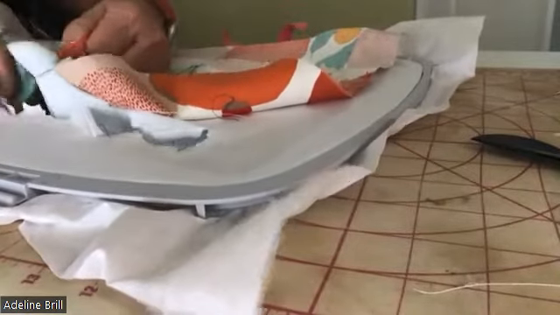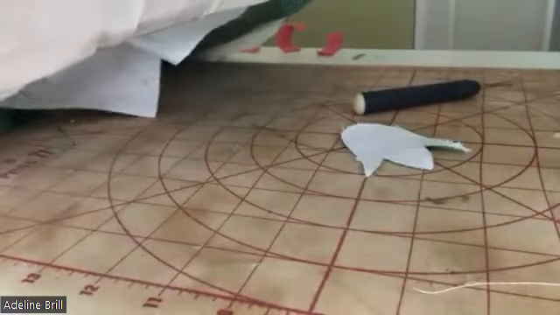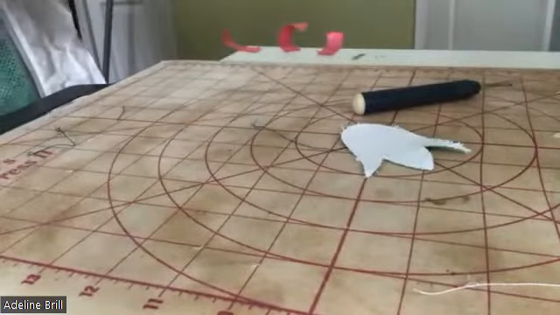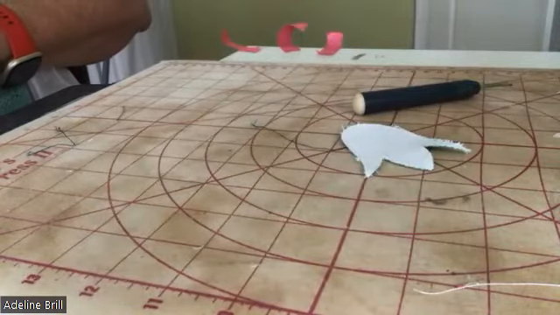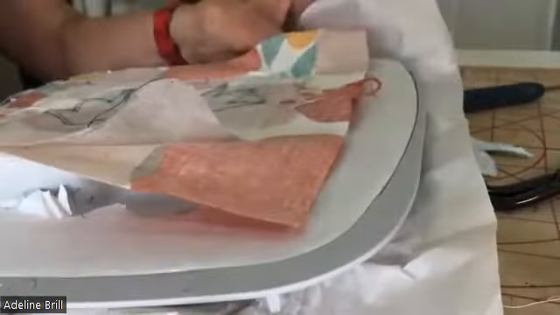Boy, is this a mess? I'm trying not to cut my fabric is what I'm trying not to do. Either way, because what happens is you end up with a sandwich.